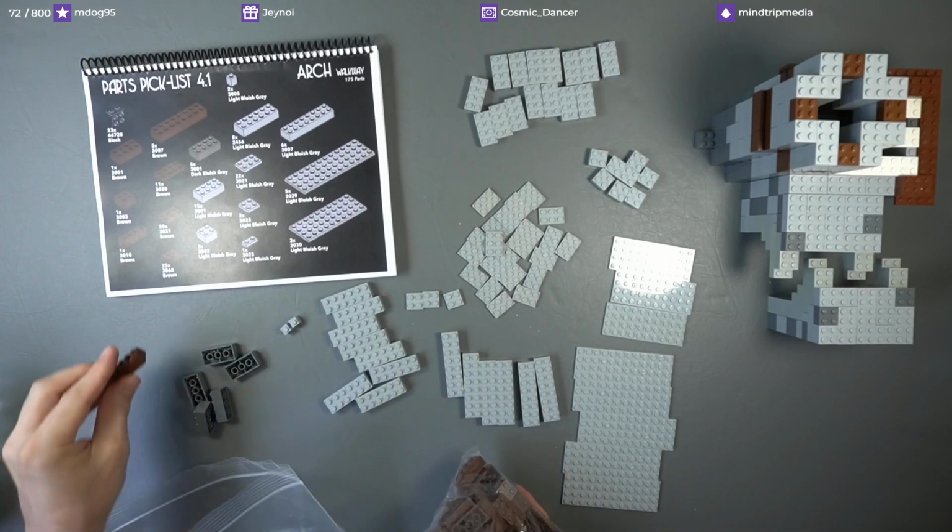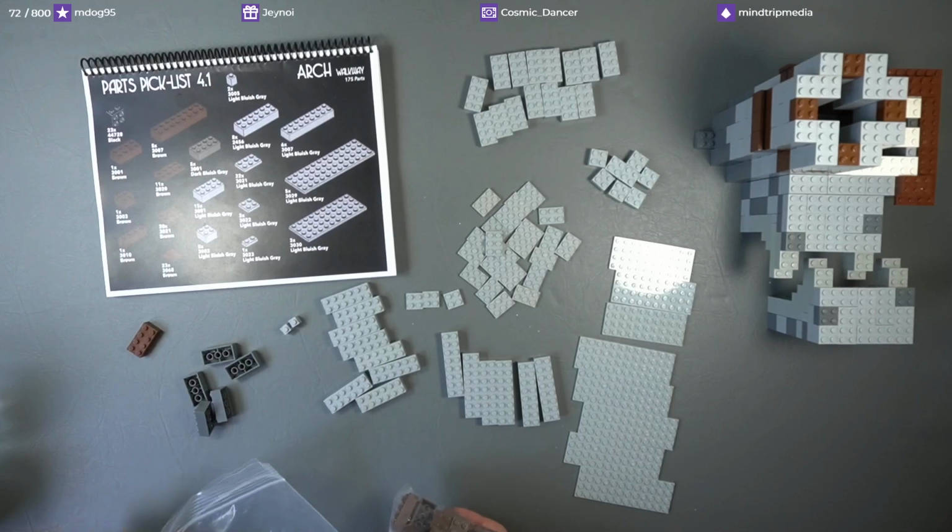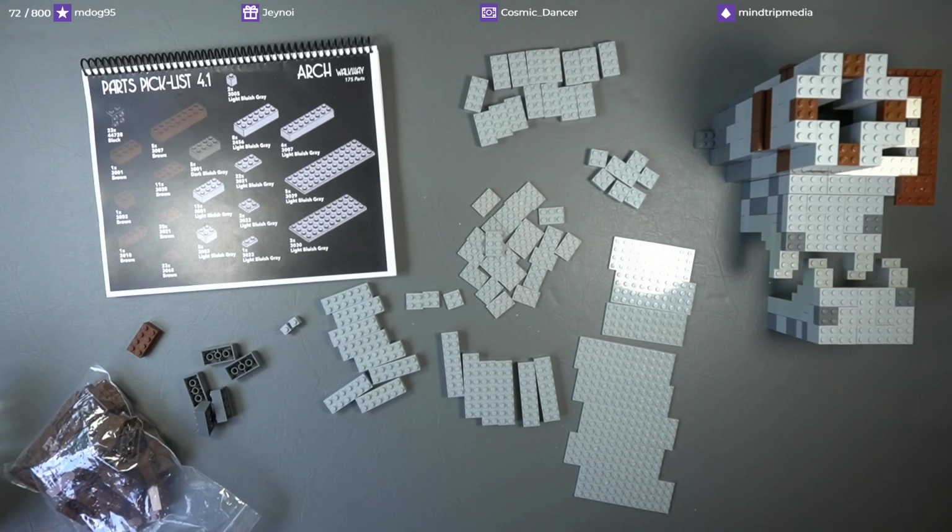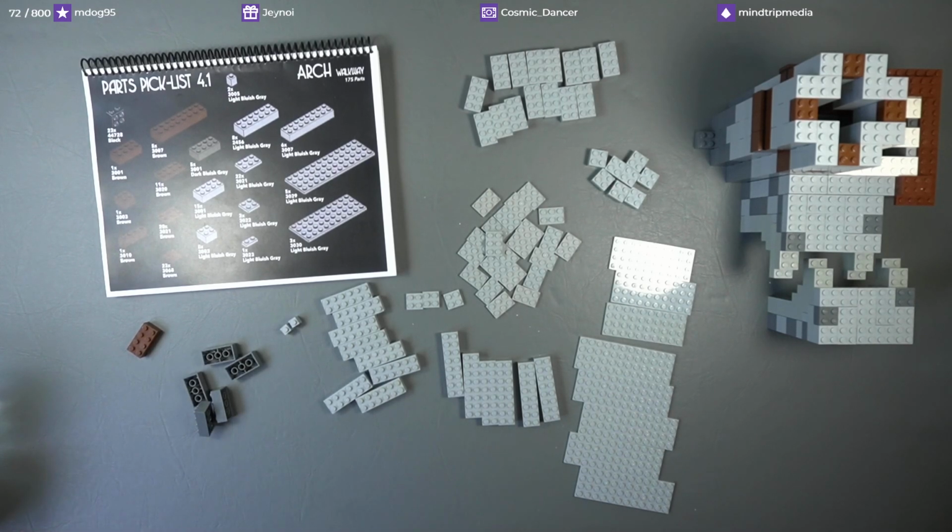So we only need one of those. Why, when Lego pieces fall on the floor, do they always go about as far from you as possible? Going through all these brown pieces, and I need like one of each kind.